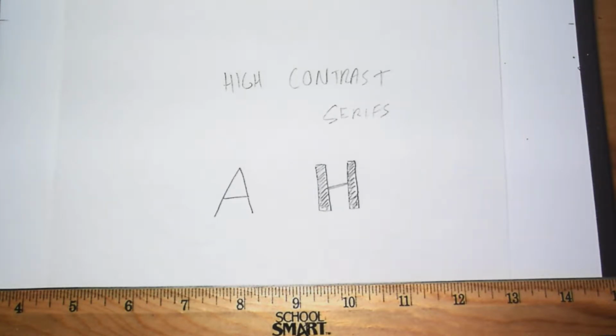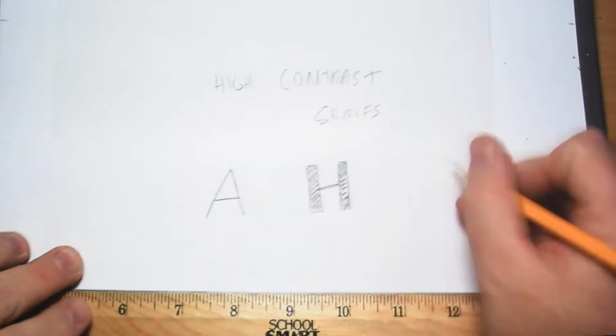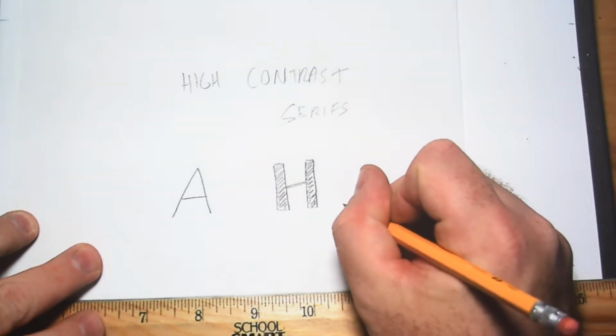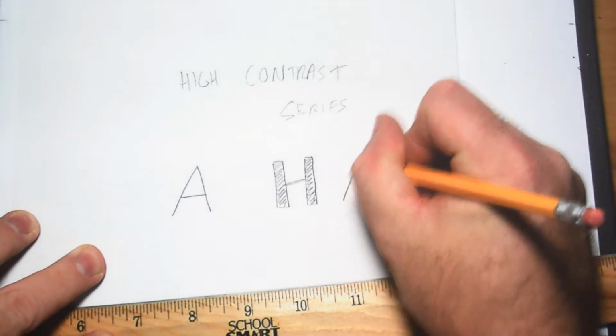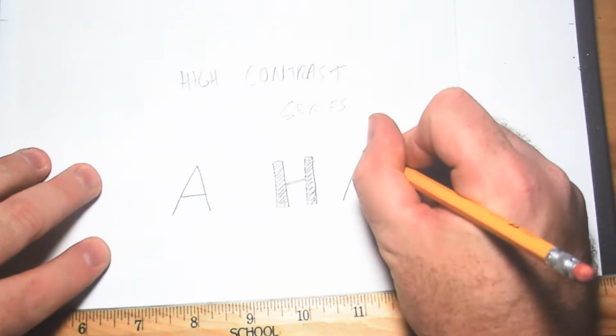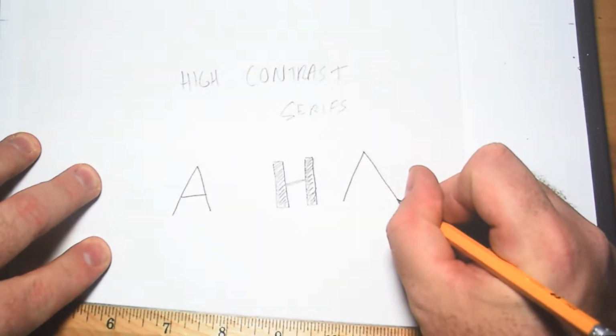Okay? So what we do have is weight that goes in the downstroke for diagonals. So what is a downstroke for a diagonal? What's an upstroke for a diagonal? Well, generally speaking, when I create the letter A, I start from this standpoint and I go up, so that's an upstroke. And generally, I pull down, so that's a downstroke.